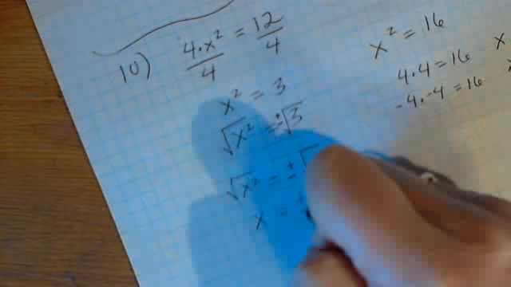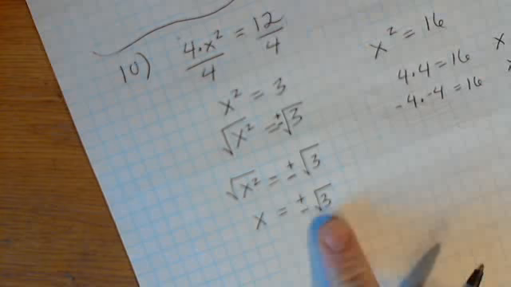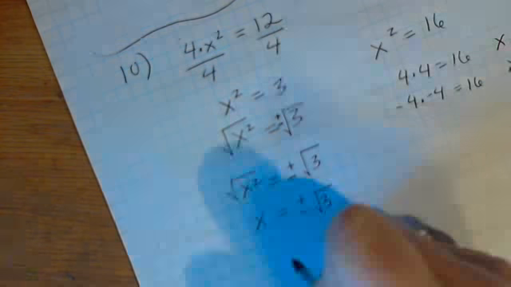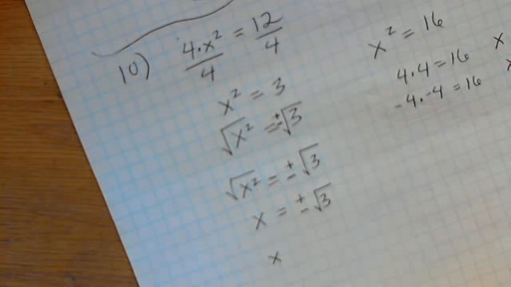And over here I can write my answer two different ways. I can leave it in radical form, that's what this is called with the square root sign on it, or depending upon what the problem asks for, I can find the approximate answer to the square root of 3 by using my square root key.